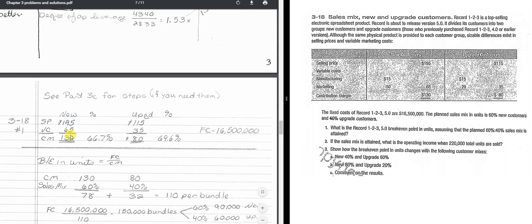So the first thing I do is figure out my contribution margin. I can get my contribution margin percent for revenues, but this says break even in units, so I only need my contribution margin. Take it times the sales mix. My sales mix is 60-40, so 130 for the new times 60, 80 times 40 for that, so 78, 32, add them together. Now I do fixed cost divided by my contribution margin. I get 150,000 bundles. So those bundles are made up of 60-40, so 60% of the bundles are new, so 60,000, that's got to be the same.